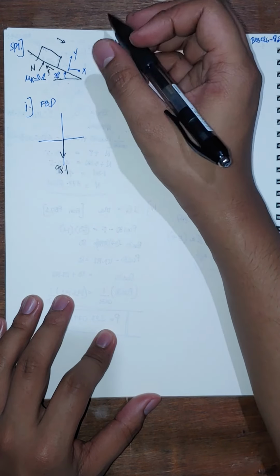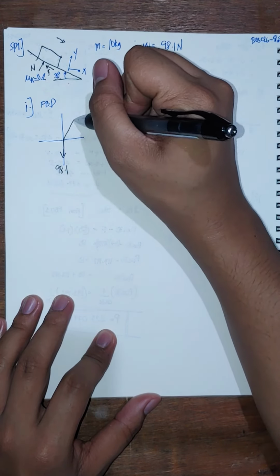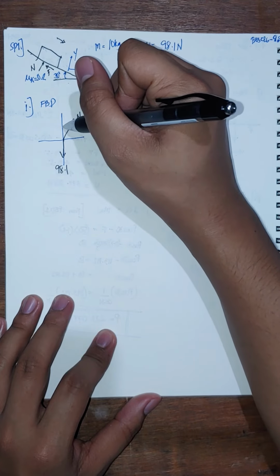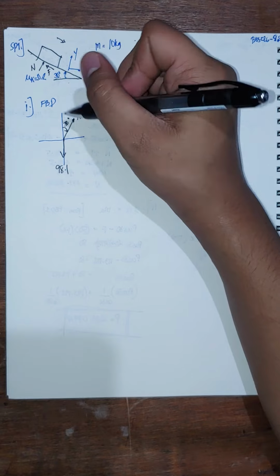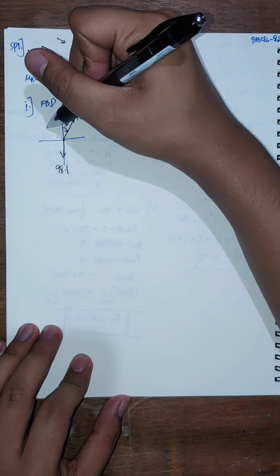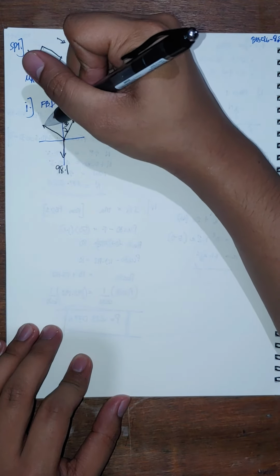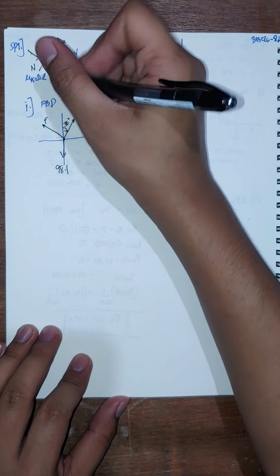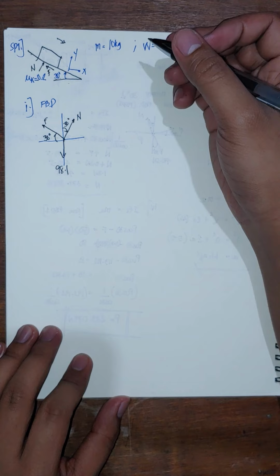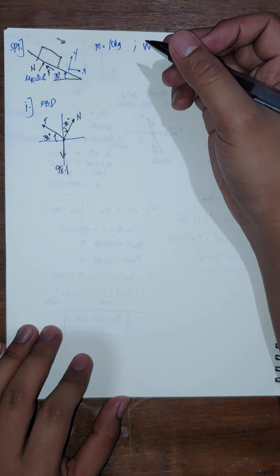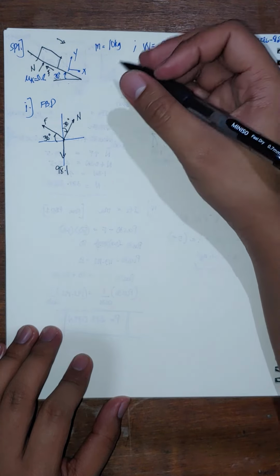Here, the normal force is like this, and that is 30 degrees from the vertical, from along y. And then the friction, which is 90 degrees from n, moves here. And this is 30 degrees along the x. I think there are no other components here.